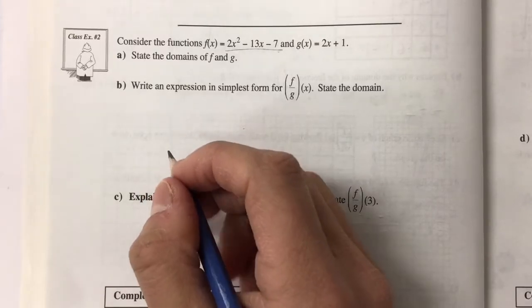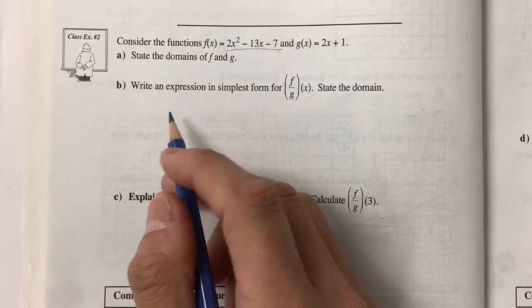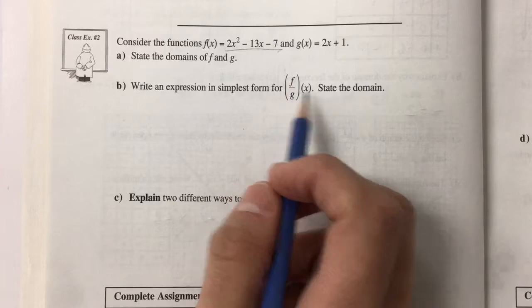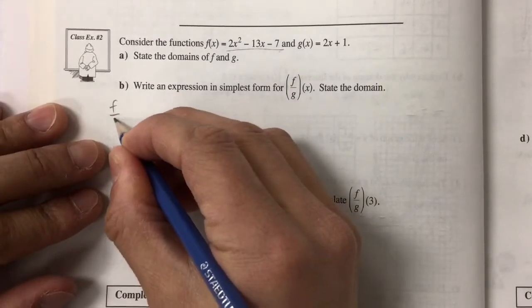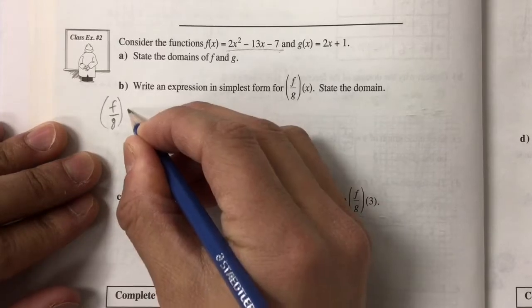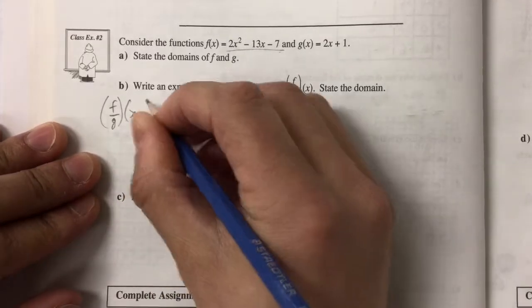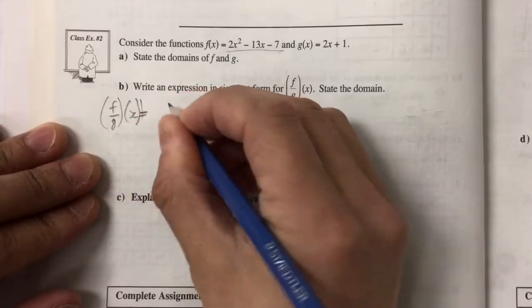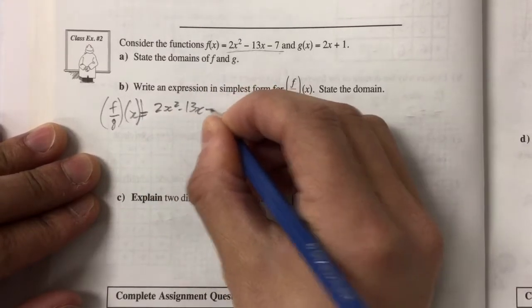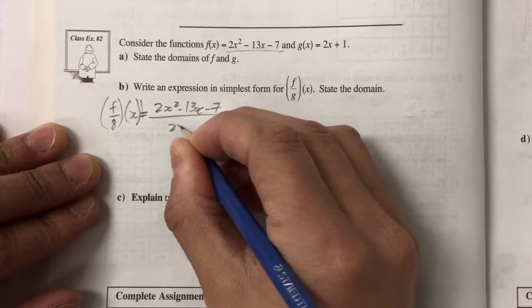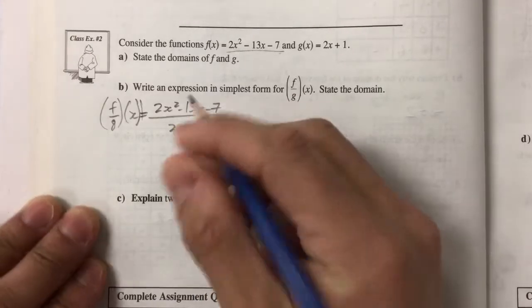So first of all, we want to write an expression in simplest form for f divided by g of x and state the domain. And so f divided by g of x would be equal to 2x squared minus 13x minus 7 divided by 2x plus 1.